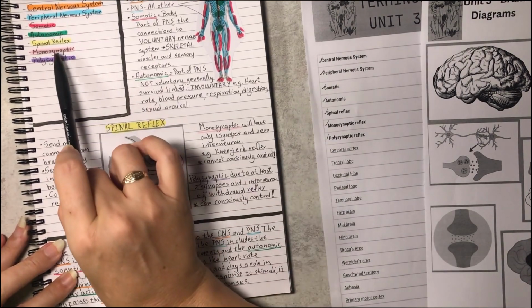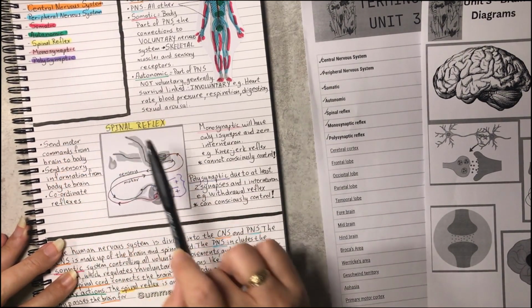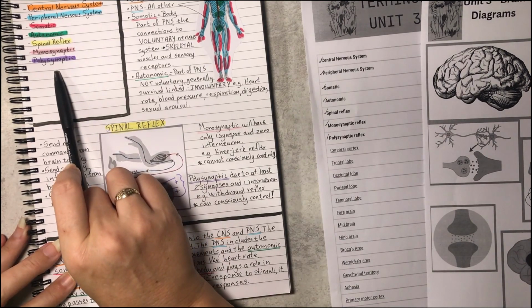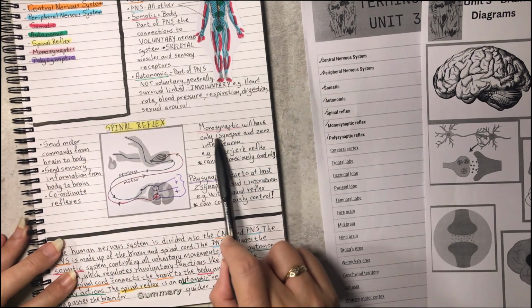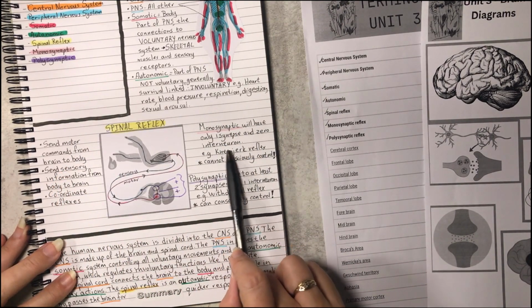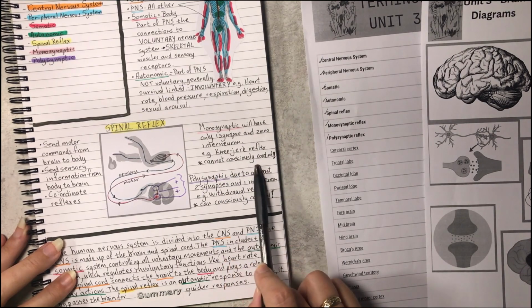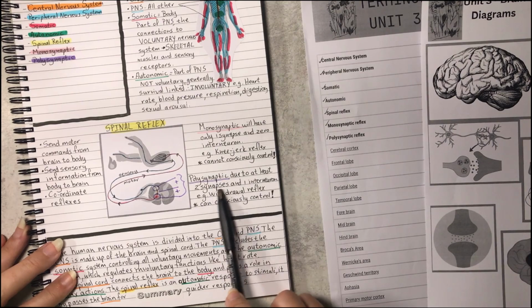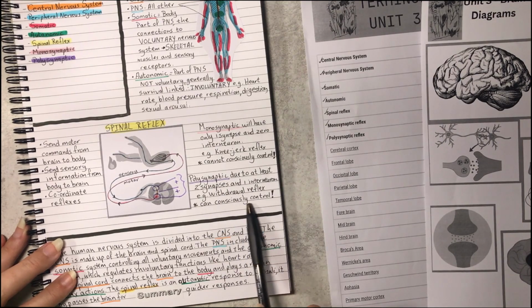Then we get to those 2 types of synaptic connections. So monosynaptic, mono being 1, and a polysynaptic being many. It's good to remember that monosynaptic is that knee-jerk reflex. It is something that you cannot really control. And then your polysynaptic is pretty much everything else.